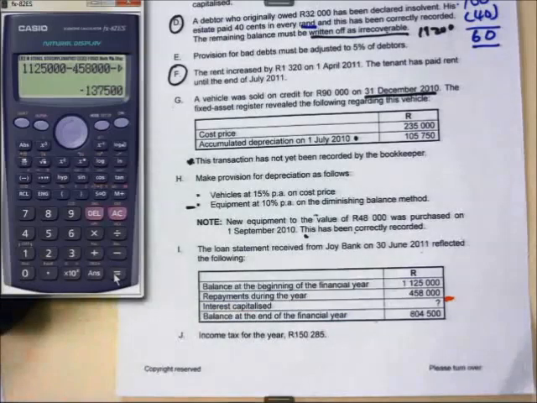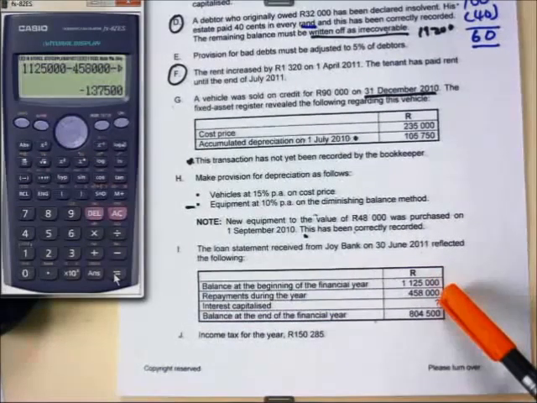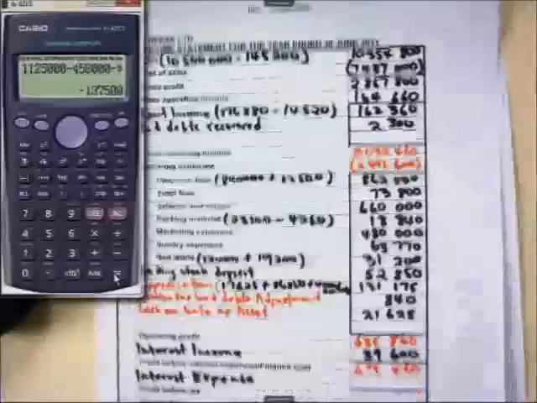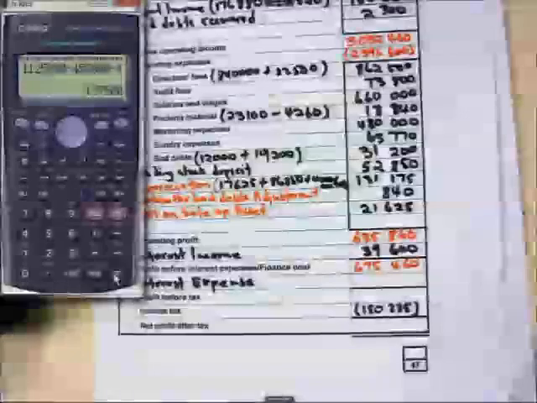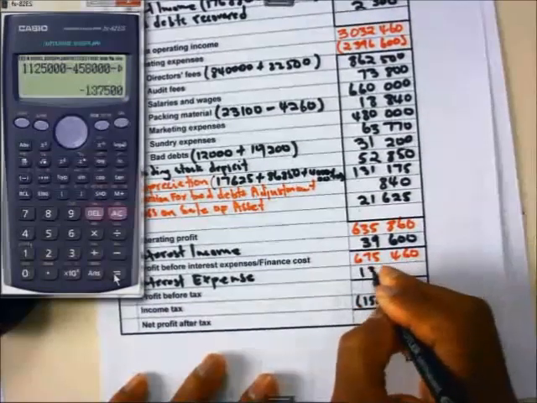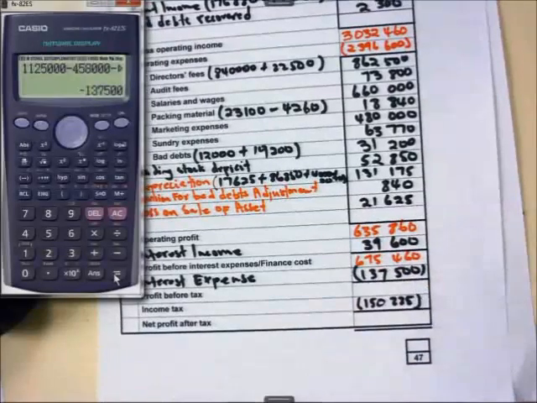So we'll have 137,500. Remember, it's 1,125,000 minus 458 and minus 804,500. Then we'll get our interest expense as 137,500. And interest expense must be in brackets.